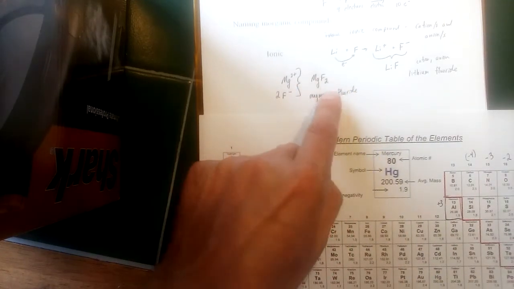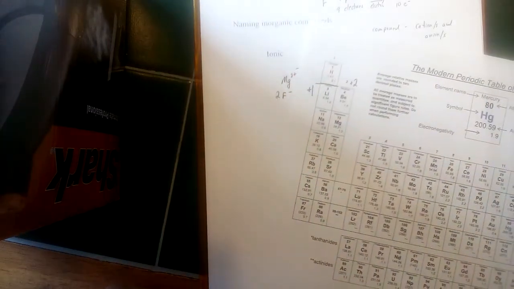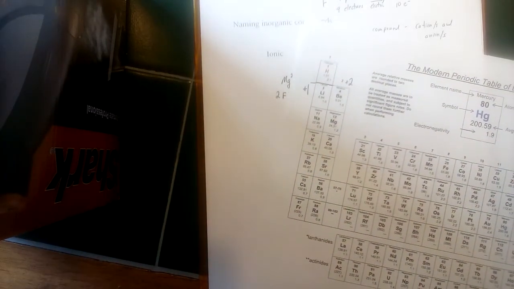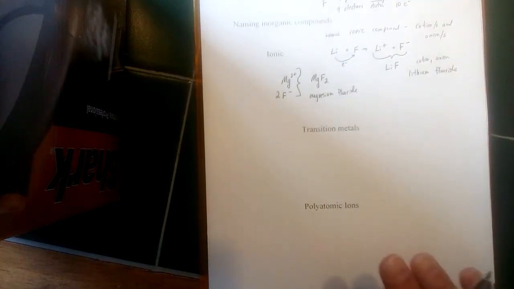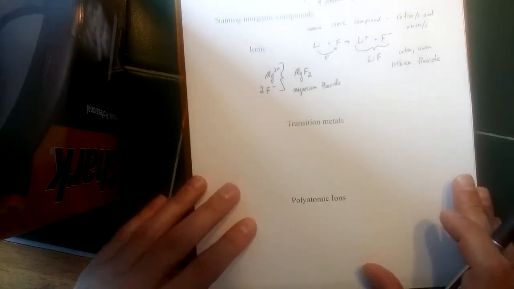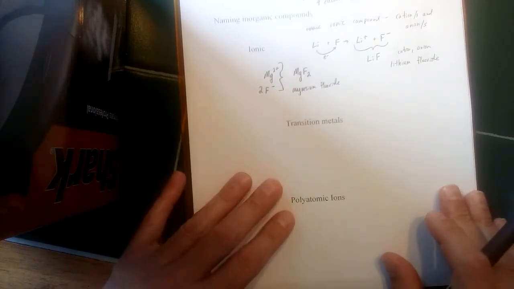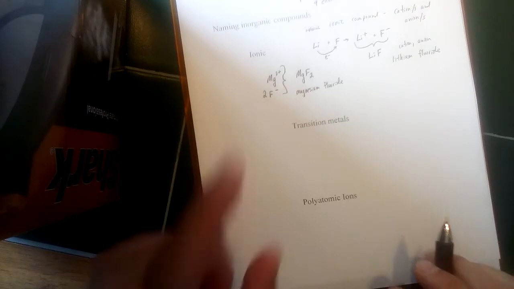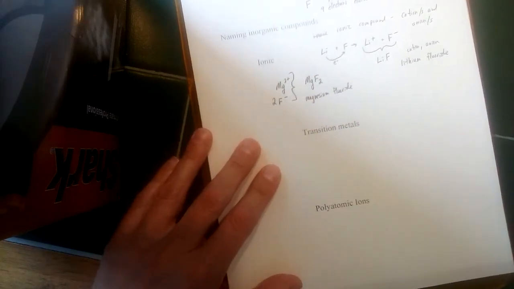The ratio of the components is a function of the charges. So based on the charges we know those atoms are going to have when they become ions, we know that the formula has to be MgF2 without putting any other prefix in there to describe the numbers. Those prefixes will come into play for a different type of compound.